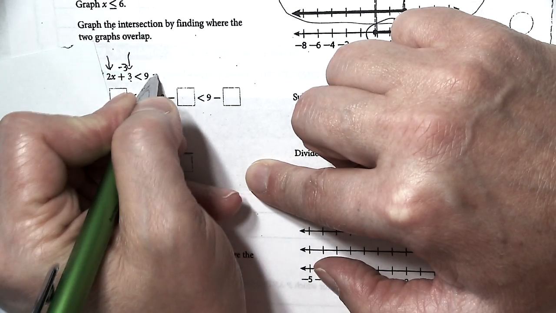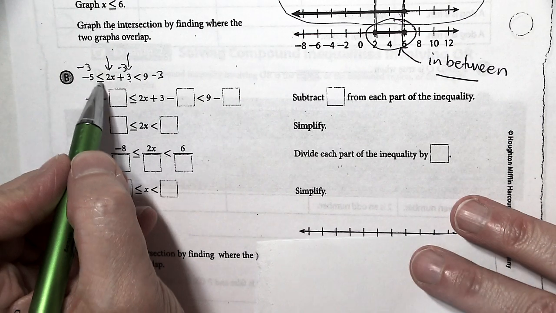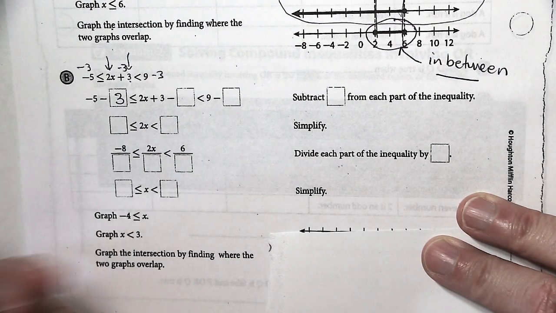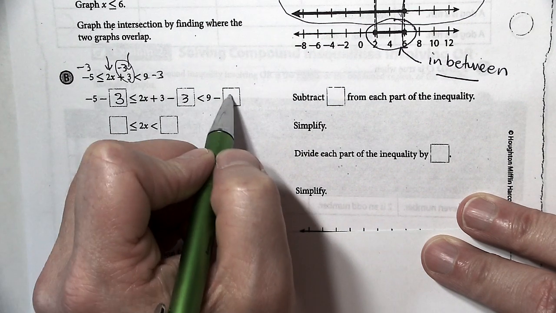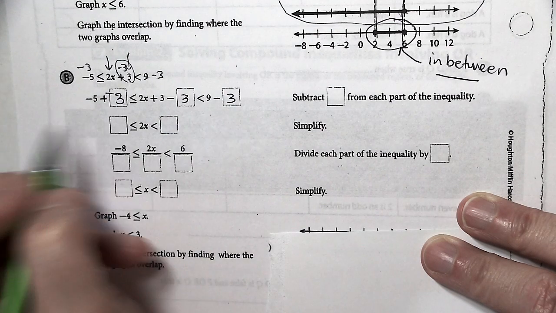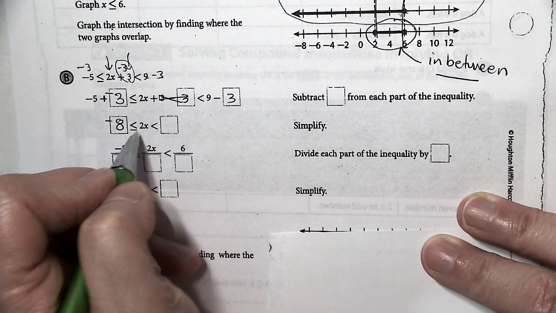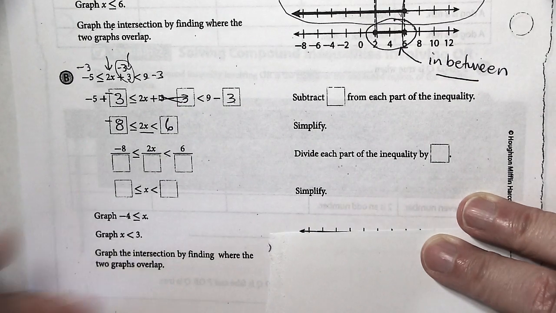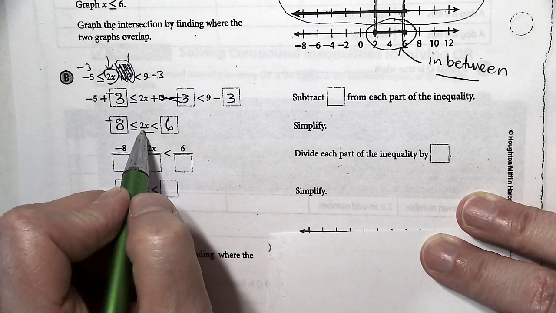They've minused 3 from the negative 5. They've minused 3 from here. And they've minused 3 from the 9. The result, add opposite, is negative 8. Now notice these are going to cancel, so you get the 2x in the middle, and 9 minus 3 is 6. Now we've canceled that. Now we have 2x left. So we need to get x by itself in the middle so we can solve our inequality and graph it.